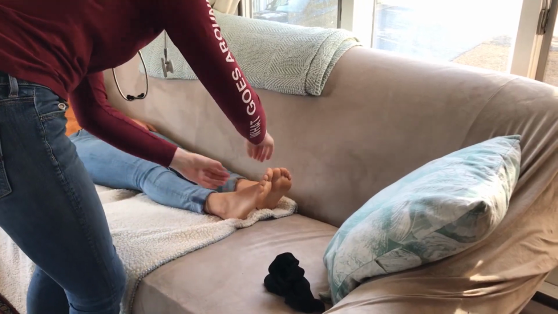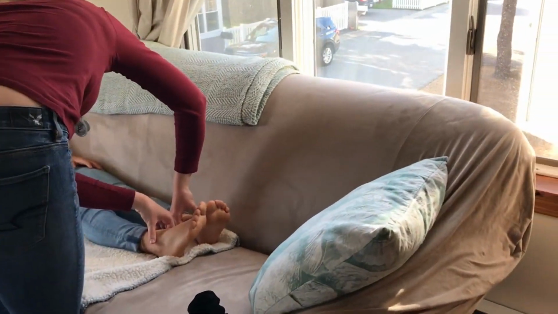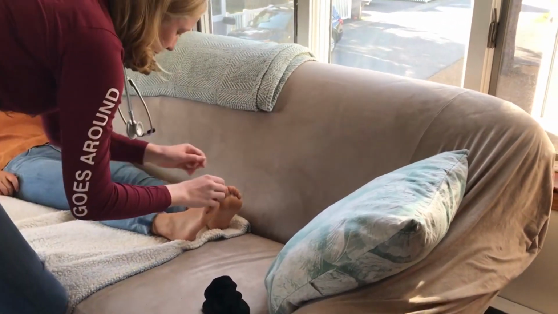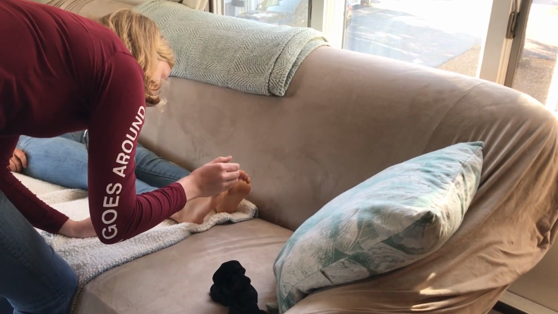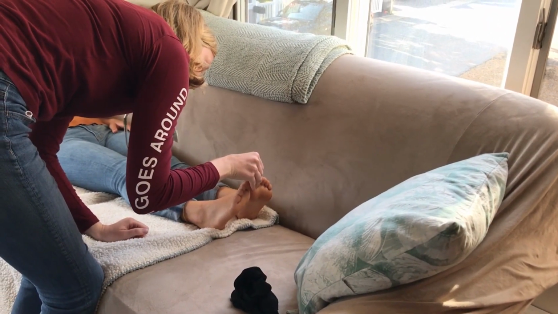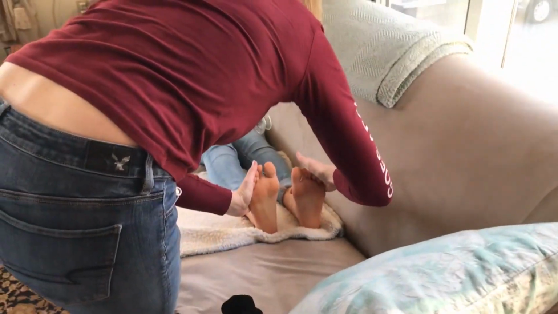Both are equal +2. Compare posterior tibial. Both are equal +2. Check her cap refill. Less than 3 seconds. Less than 3 seconds. Can you push in my hands? Can you pull the other way?